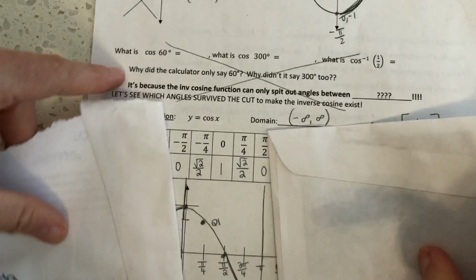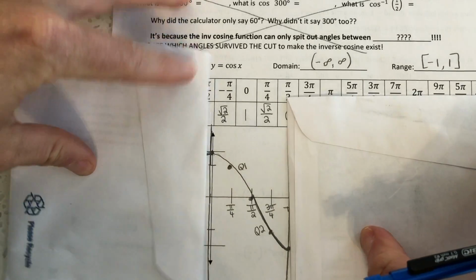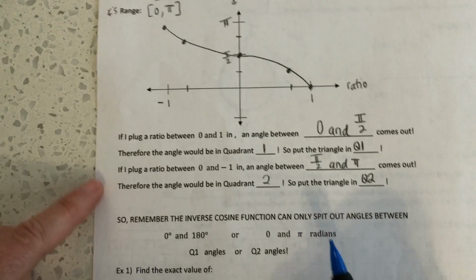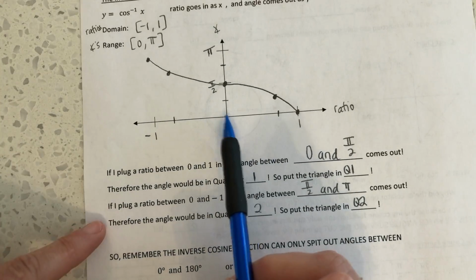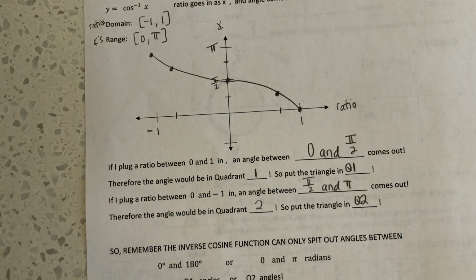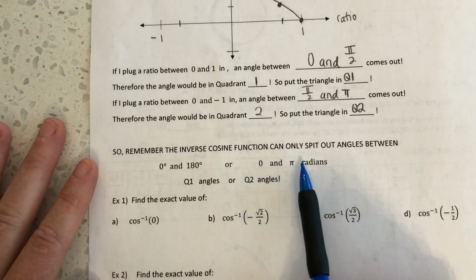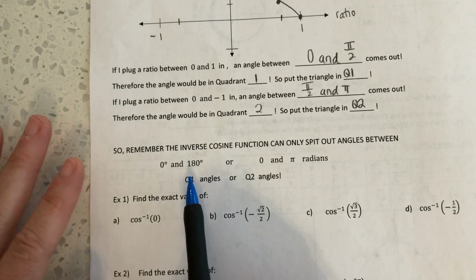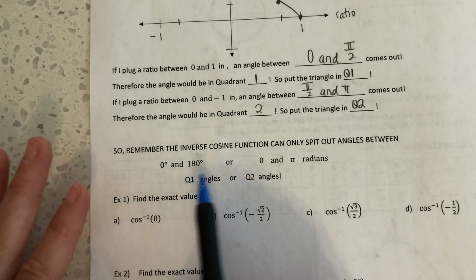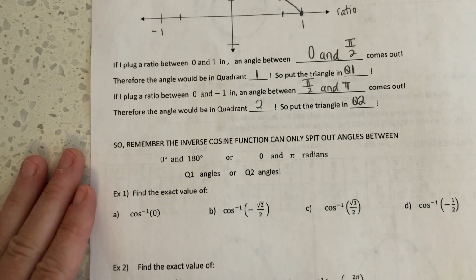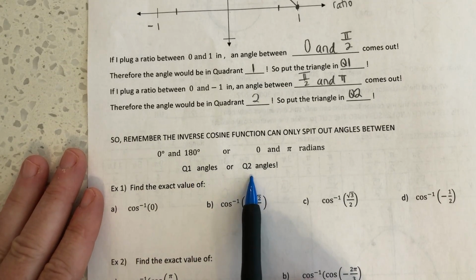All right, so remember, only quadrant 1 and quadrant 2 angles survive the cut of this graph. So it's only going to be capable of spitting out quadrant 1 and quadrant 2 angles, angles between 0 and pi. That's how the inverse cosine works, okay? So the inverse cosine can only spit out angles between 0 and 180 degrees, if you're thinking of it in degrees, or 0 and pi radians. That's the only angles it'll be able to spit out, quadrant 1 or quadrant 2 angles.